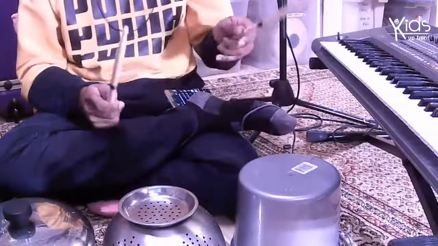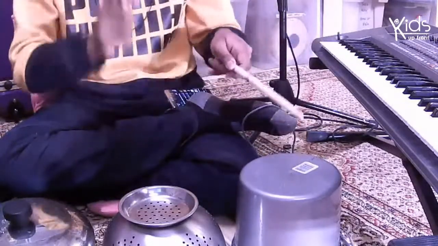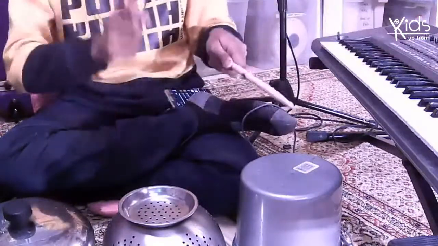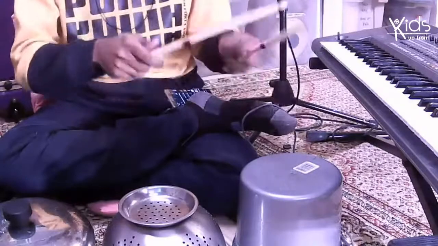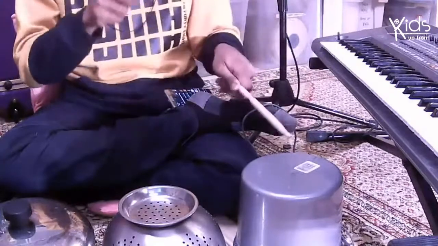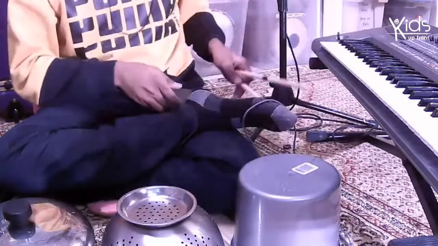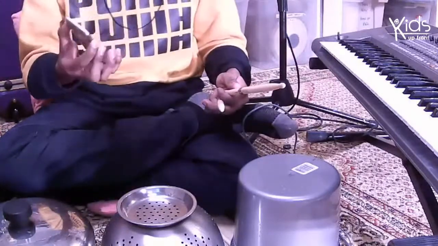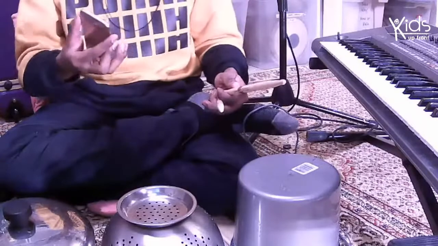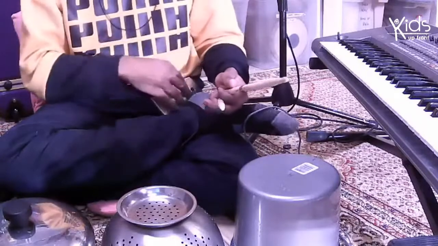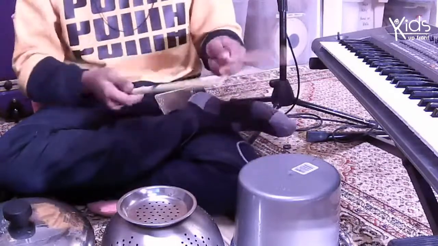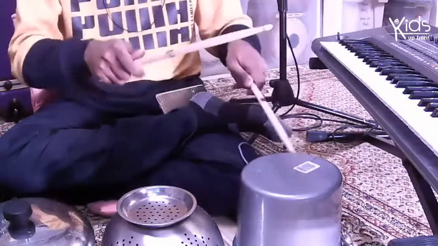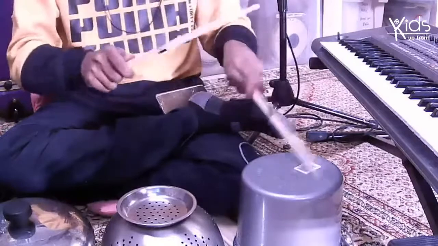3, 4. We're gonna get a little faster with that. So that's one simple beat we can use. Let's try this song here. It's a soca song. Moderate speed. Just the bucket. We're gonna try. 1, 2, 3, 4.